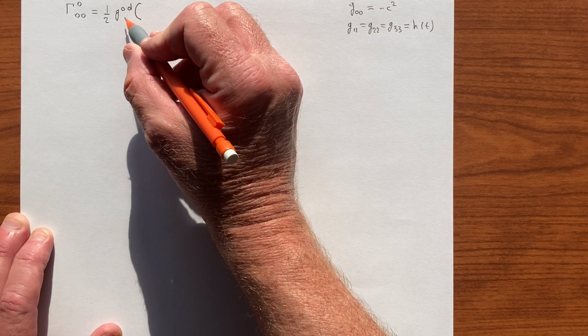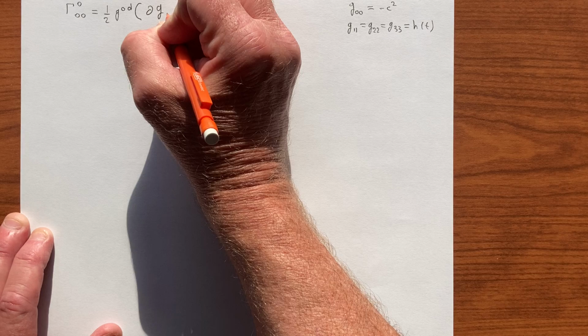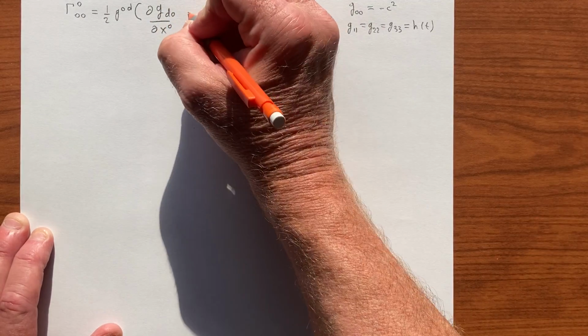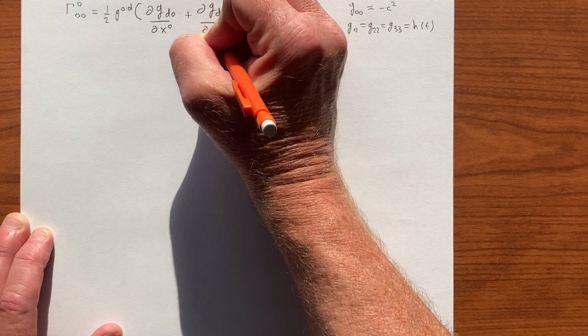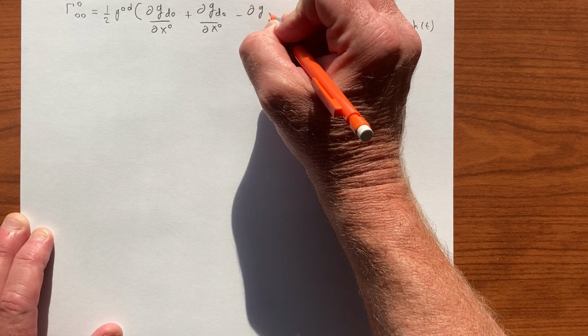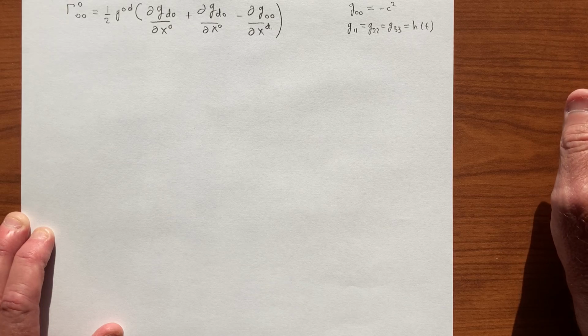It's 1/2 g^{0d}, we're summing on d. Then we have the derivative of g_{d0} with respect to x0 plus the derivative of g_{d0} with respect to x0 minus the derivative of g_{00} with respect to xd.